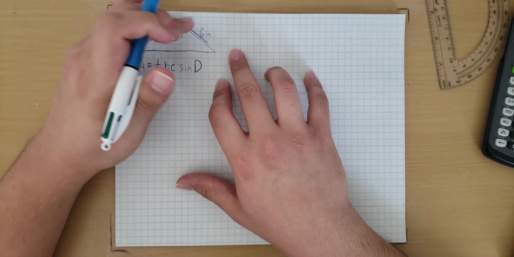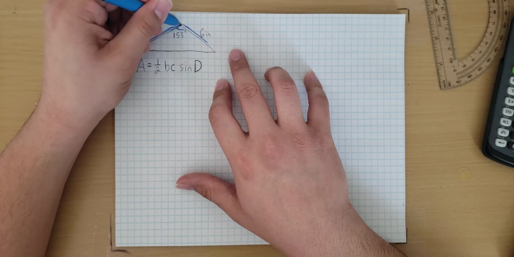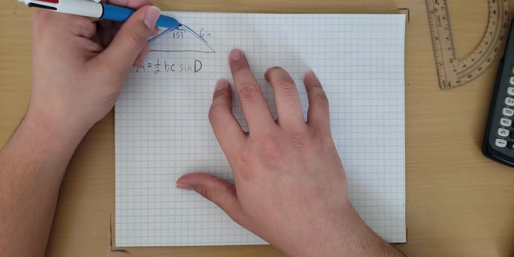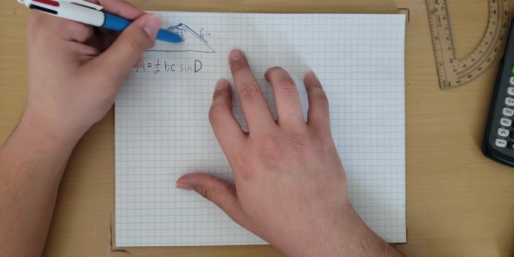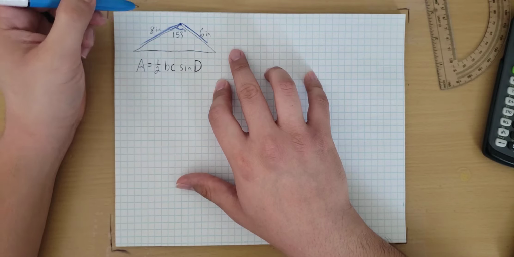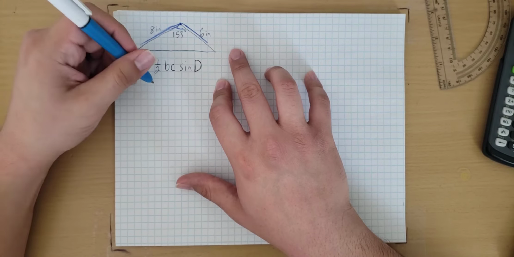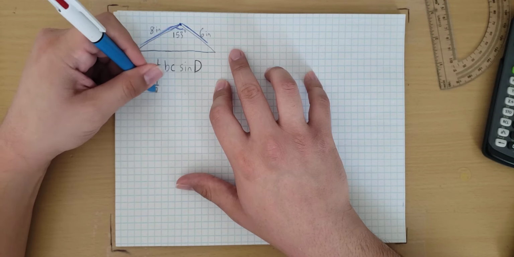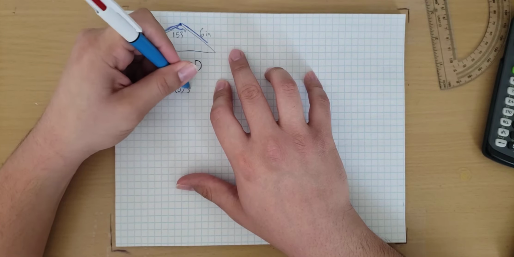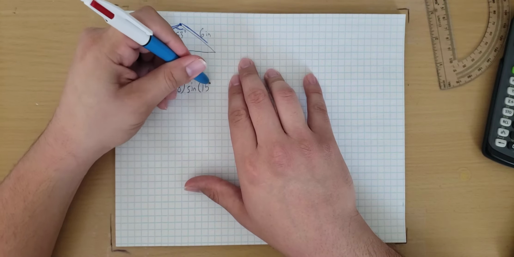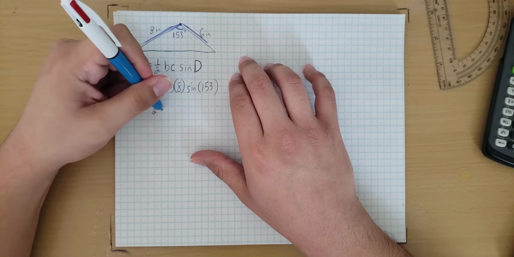So remember, we know that we have the side angle side pattern because the two sides intersect at the vertex. That gives us the angle. So side, angle, side. Now we just plug in everything where it belongs. B and C, interchangeable. 8 times 6, 6 times 8, you're going to get the same thing. So 1/2, 6 times 8, times the sine of 153. 6 times 8 gives us 48.